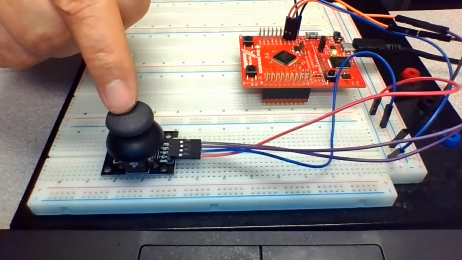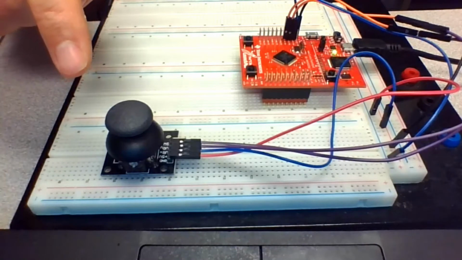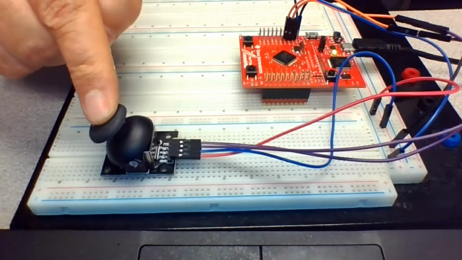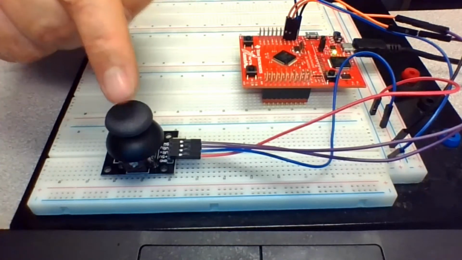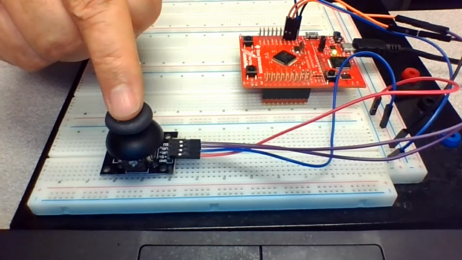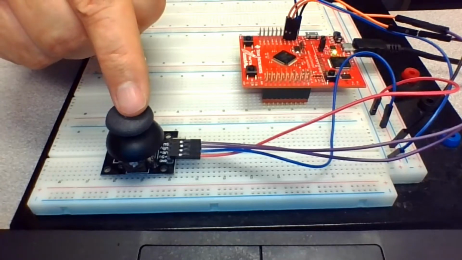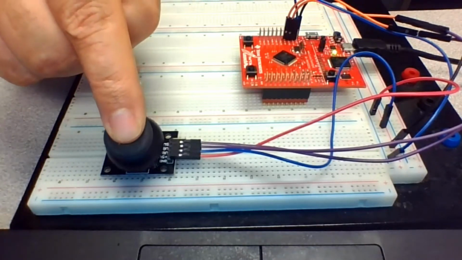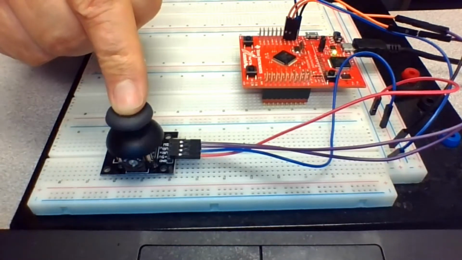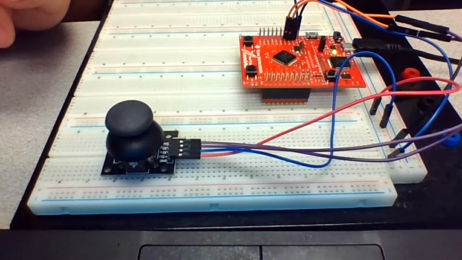Whenever it is in the middle, it is half of 4096, which should give a value around 2048. Again, whenever you put it on the right, at the end of the right side, what you get from pin X should be 4096. The same thing for the y-axis. In the middle it is half of 4096, which should be 2048. Whenever you put it on the top at the end, it should be the maximum value, and whenever you come down here, it should give you the minimum value that you could get.